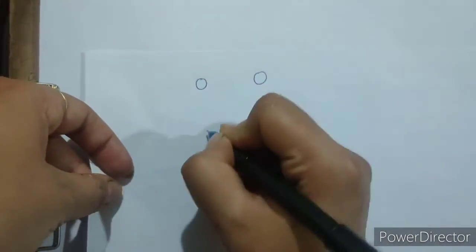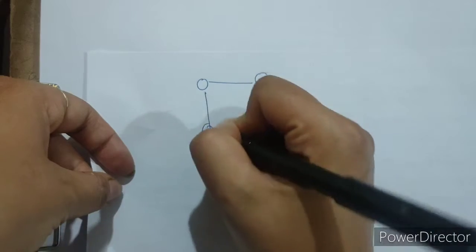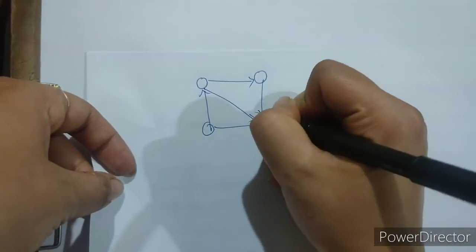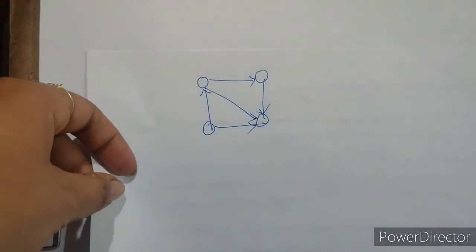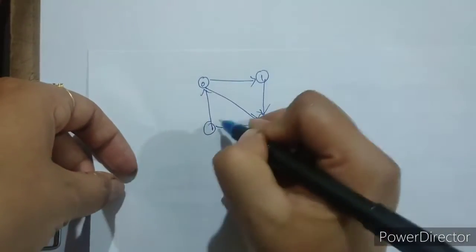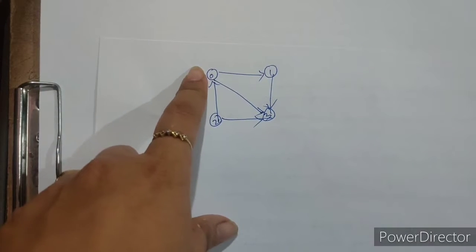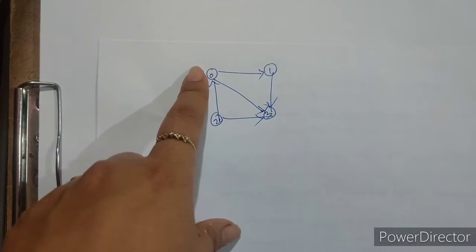Suppose we have a graph like this, and 0 is my source starting node.